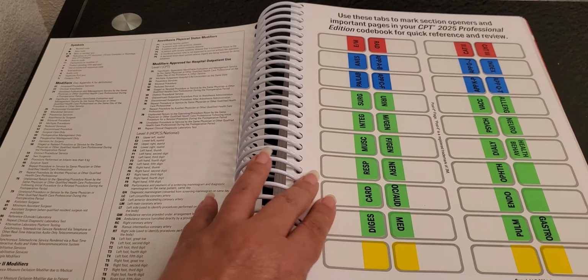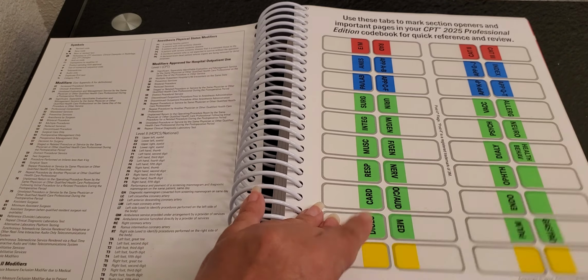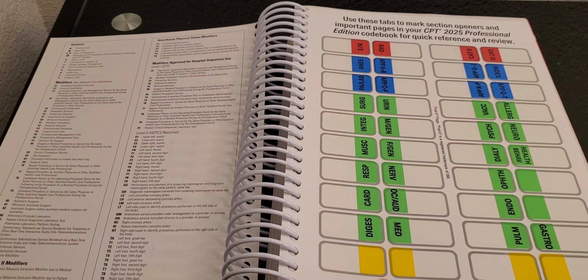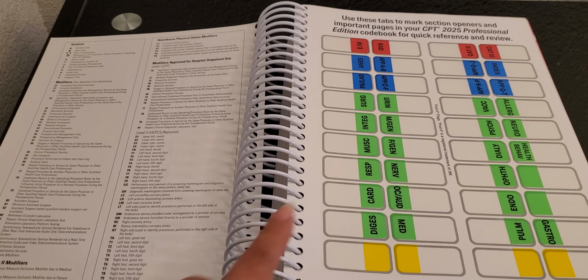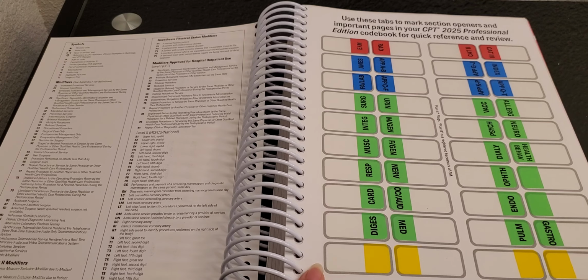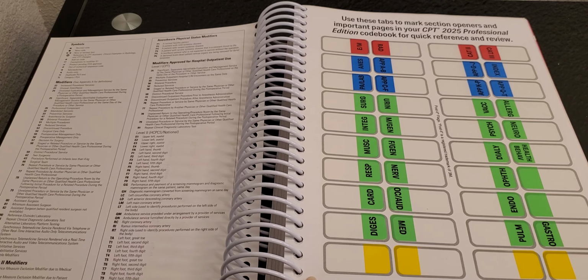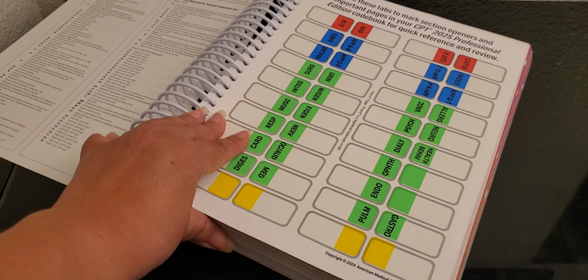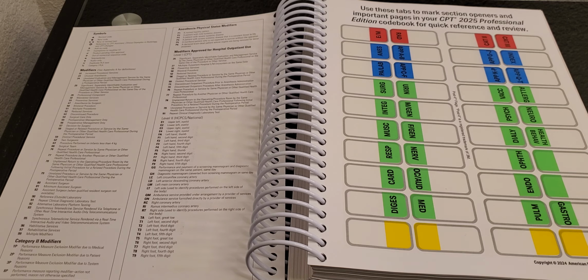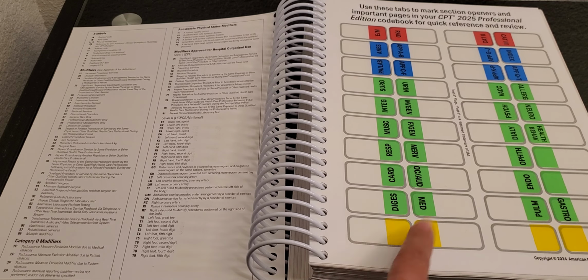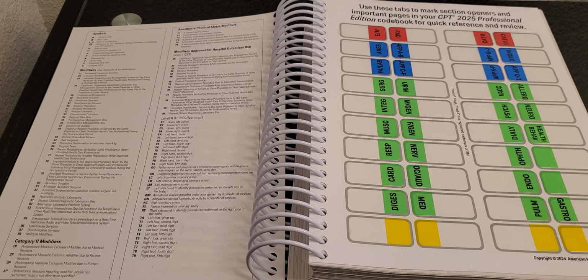If you notice, I have not used my tabs. If you are taking an exam with AHIMA, you can use these tabs to tab this book with. However, I strongly do not recommend it. You see, my book is clean, and the reason that my book is clean is because if you are using the book like you're supposed to, you will not need these silly tabs. I do not believe in tabs. I believe that anybody who uses tabs, it is hindering your ability to learn.